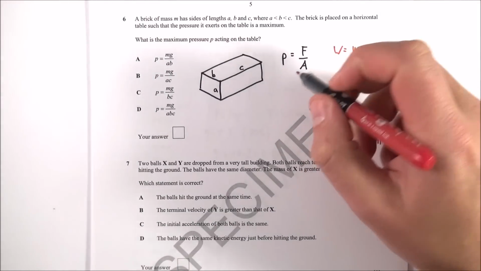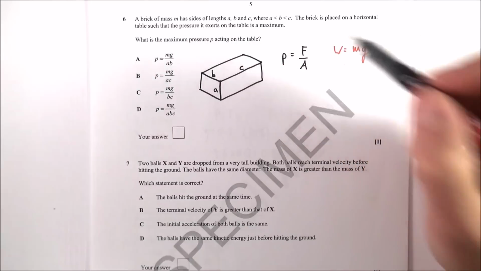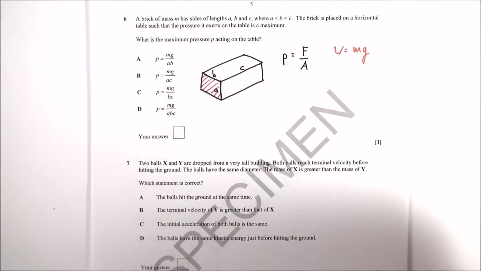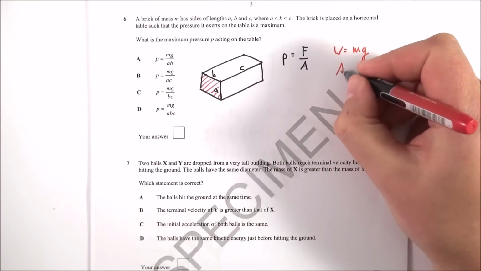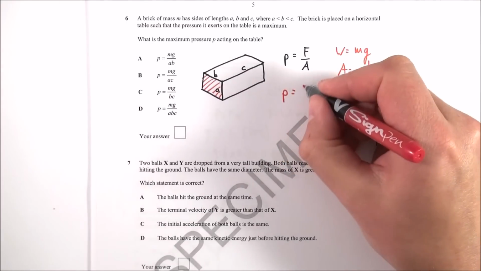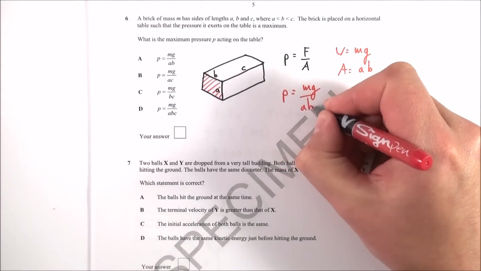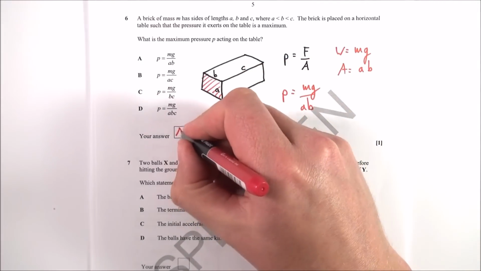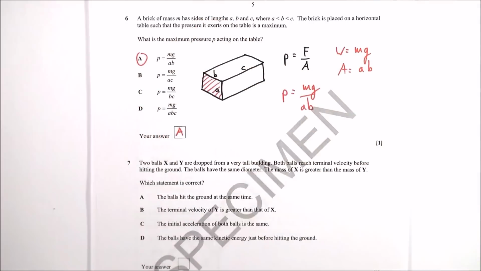But what's going to be the area? Well, you're going to have the greatest pressure when the area is smallest. And the face which is the smallest face is this one over here. And therefore, the area is equal to AB. So that means the pressure is equal to mg over AB. And we look over here, and the answer is A. So the top one over here.